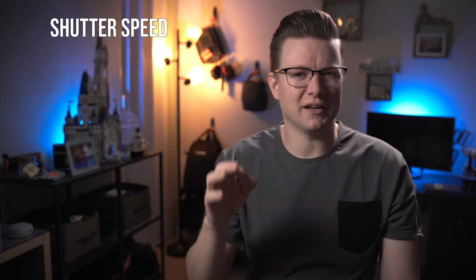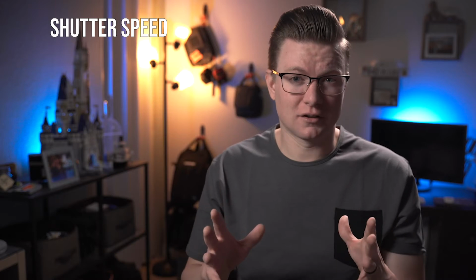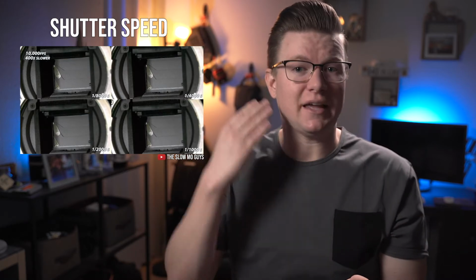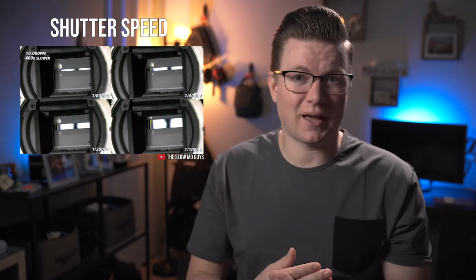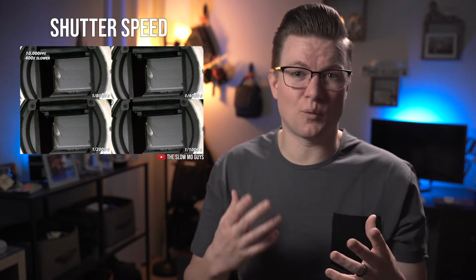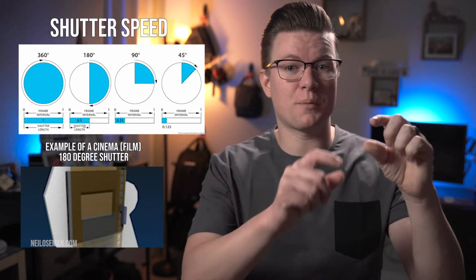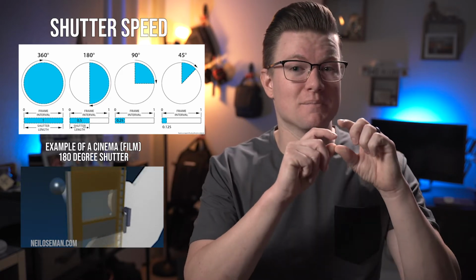So shutter speed. Simply, a shutter in a camera is a window that's opening and closing and letting light onto a sensor at a certain interval of time. Okay, so it's usually based off the 180-degree shutter rule, which is that for every frame, you want the shutter to be open for half of that frame amount.